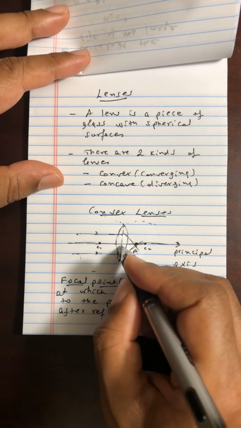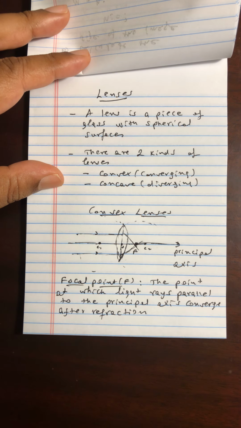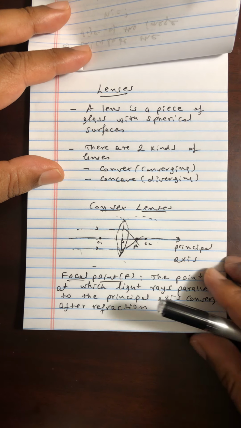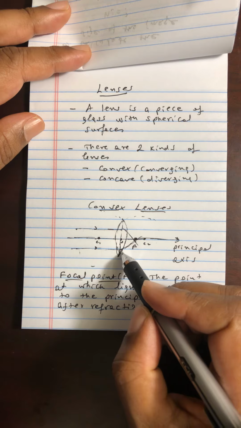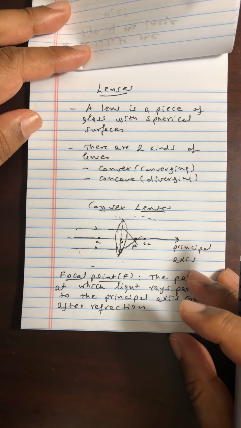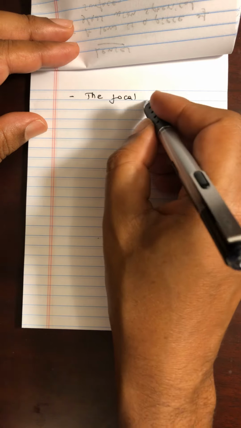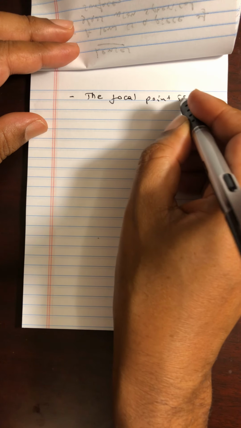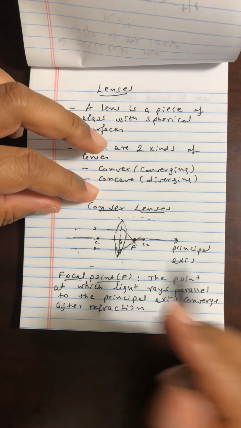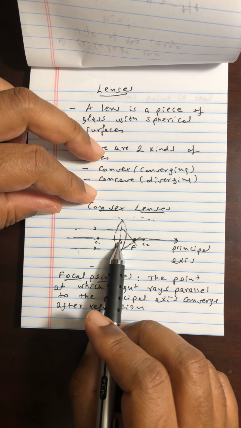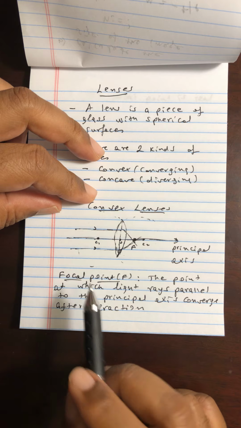Okay, so let's say this is the center of the lens over here. Now let's look at some of the properties of this focal point. You have actual light rays over here, so obviously the focal point is real. And the other property is, if you do this to scale, you'll see that the focal point is located midway between the center of the lens and the center of curvature.